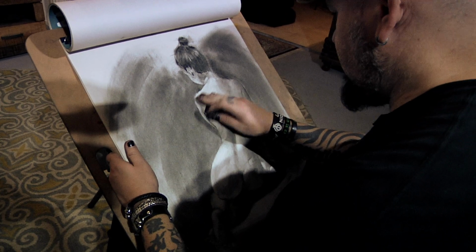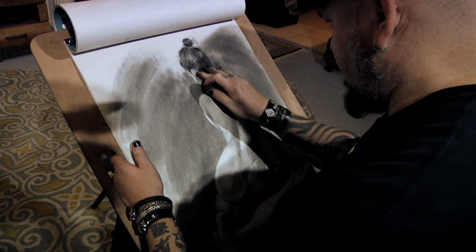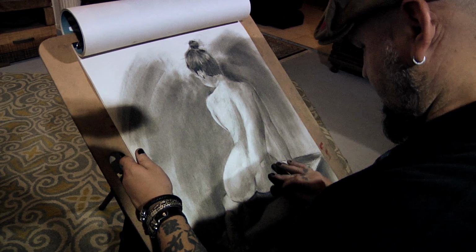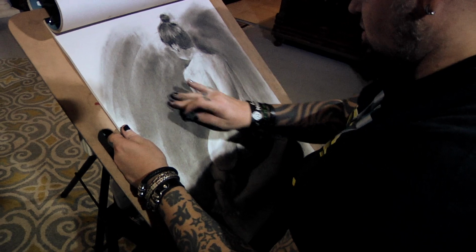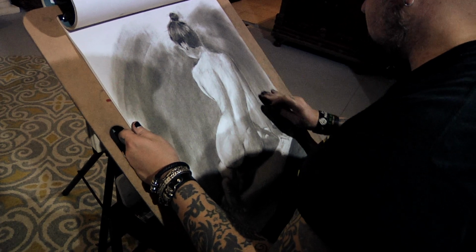This is looking pretty good. I can kind of soften some areas here if it feels a little rough still. Now we're gonna go, we need to push that contrast even more. So I'm going to go even darker.